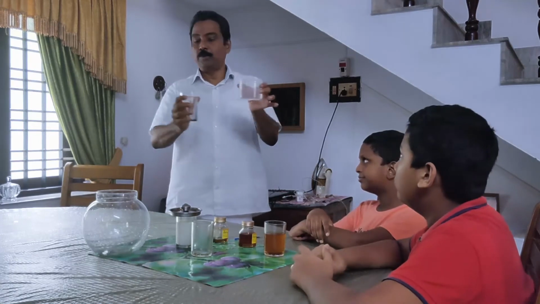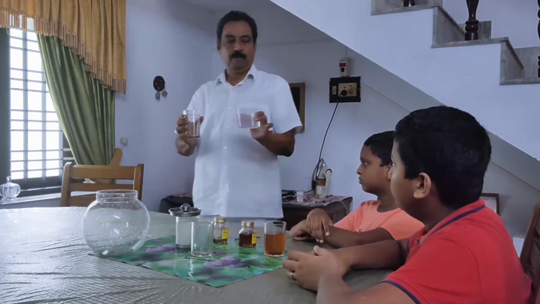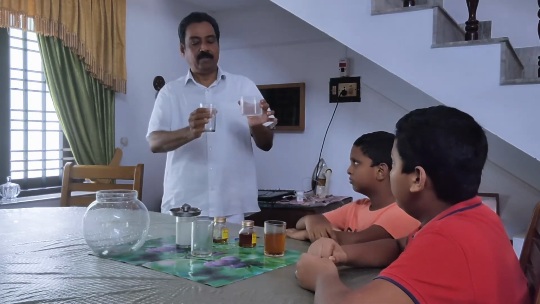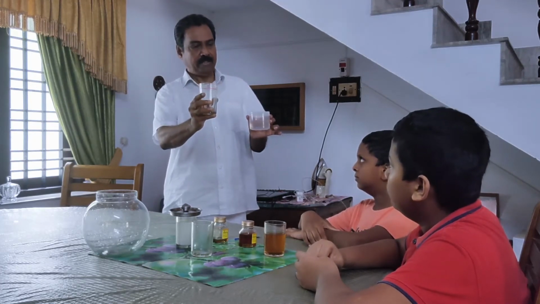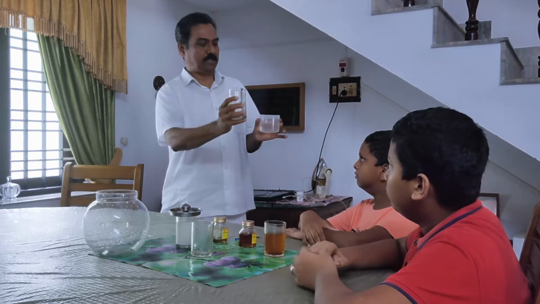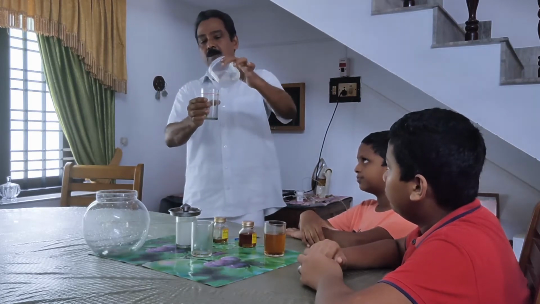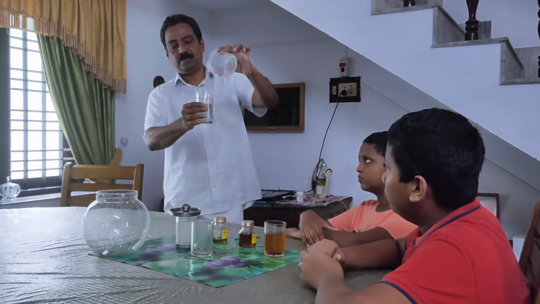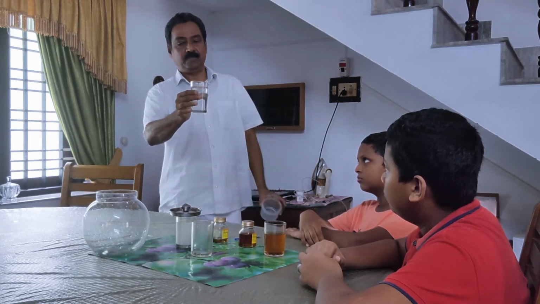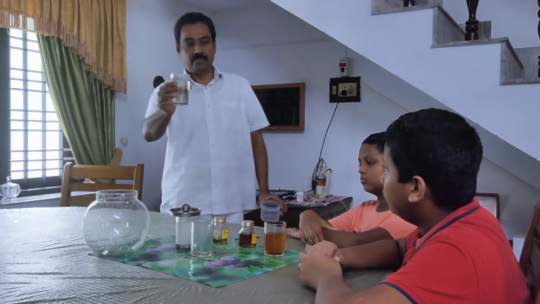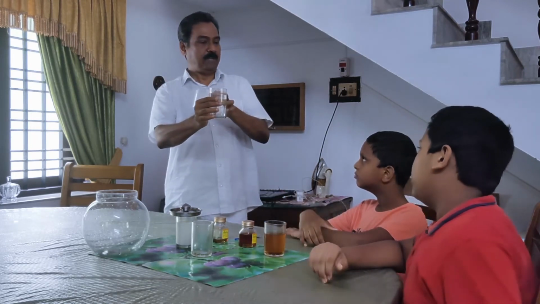Finally, we are going to check whether any change in its volume has taken place. Whether there is any change in its volume or measurement. See, the measurement of the water is here, rubber band here. We have put a rubber band here for knowing the measurement. Pouring this. See, the same measurement where the rubber band we have pointed, the same measurement we can see.